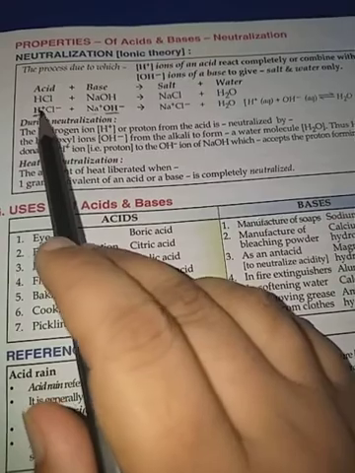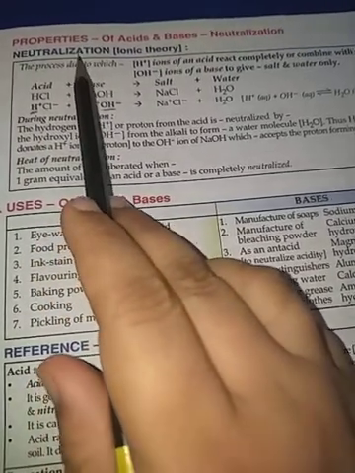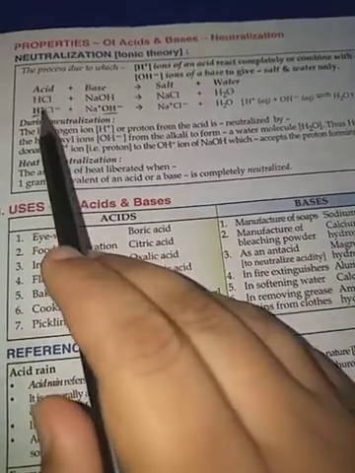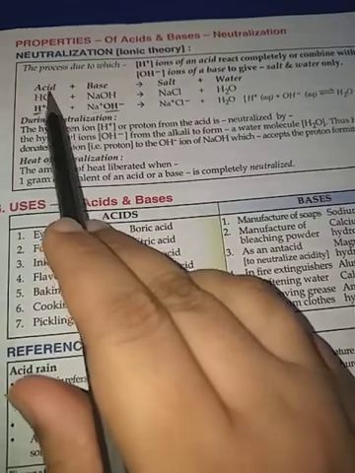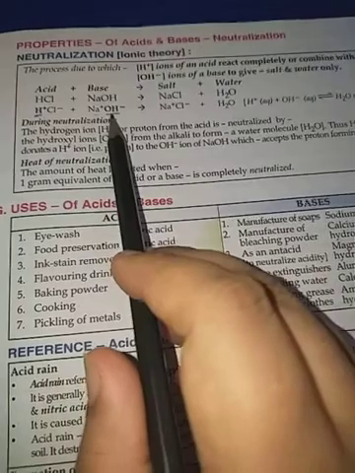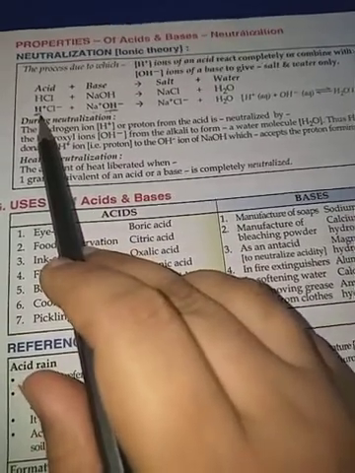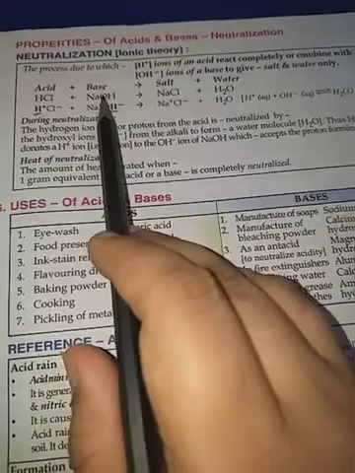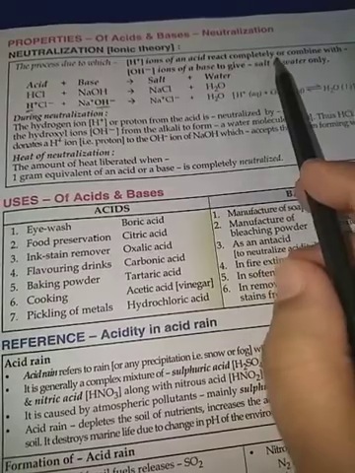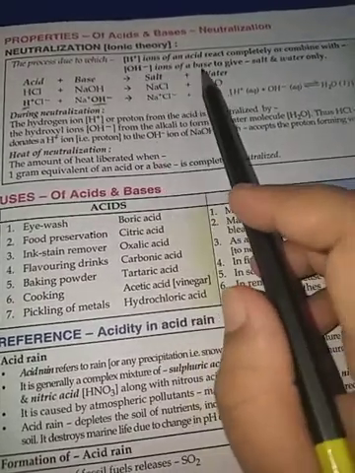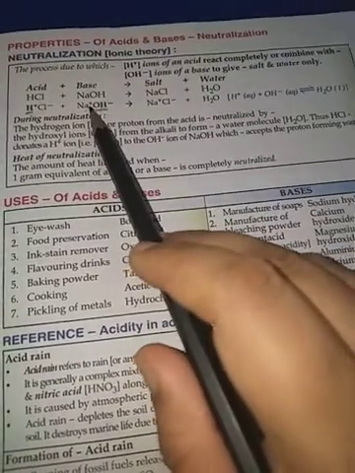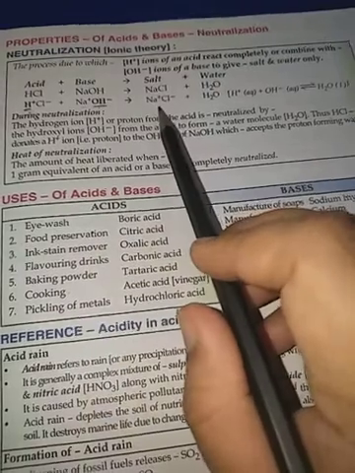The main thing to keep in mind is that H plus ion is responsible for the acidic character and OH minus is responsible for the basic character. It means we need to neutralize this OH minus and this H plus, then only neutralization will take place. H plus ions of the acid combine completely with OH minus ions of the base to form water, and the remaining radicals combine to form a salt.